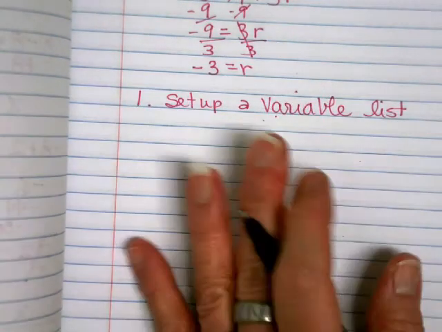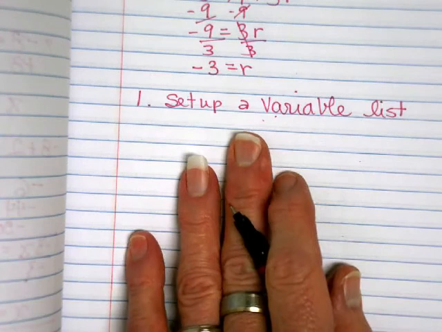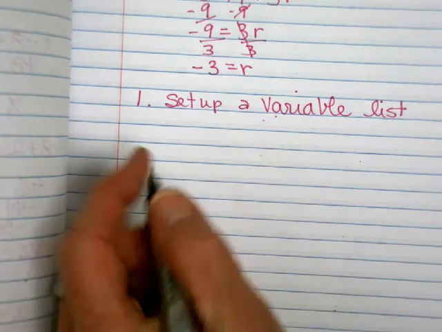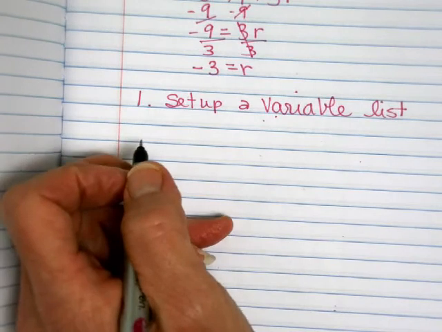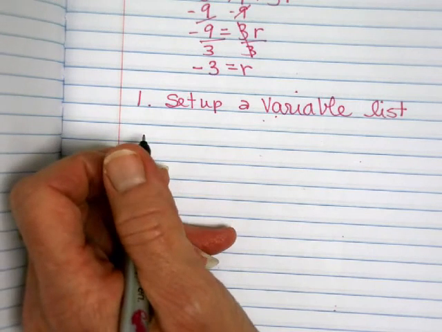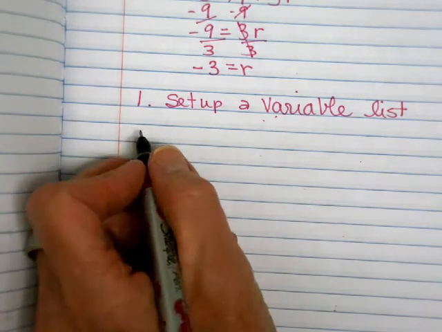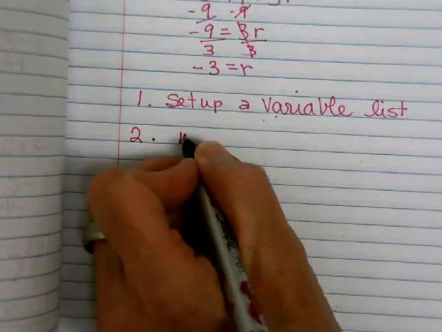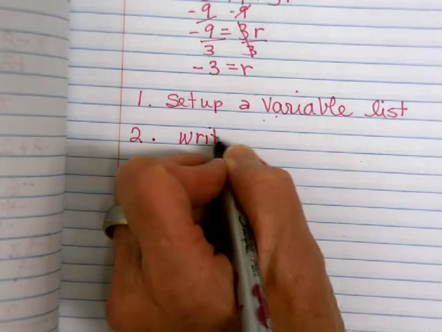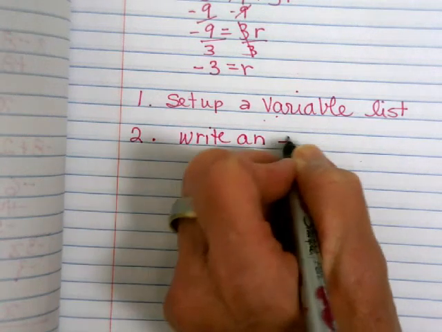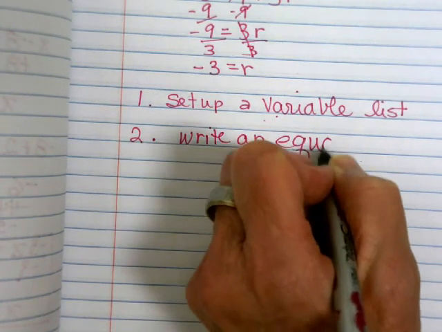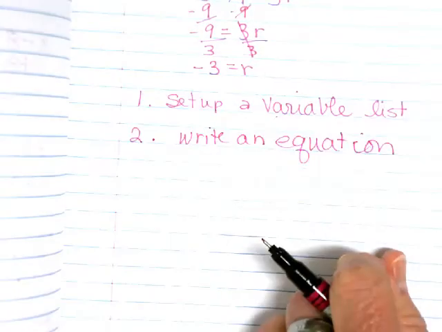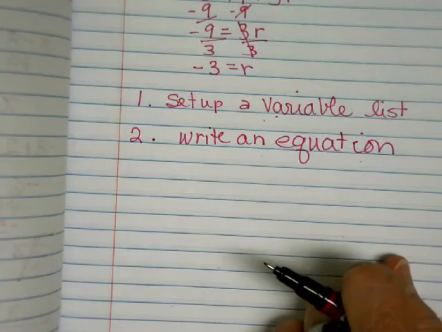Sometimes there's more than one thing missing. And so that's why you've got to figure it out. What are you going to name the variable? That is the first question. And too many times we do that last. So make sure you know what the variable means first. Okay, step number 2 is you're going to write an equation using that variable. And that's the hardest part.